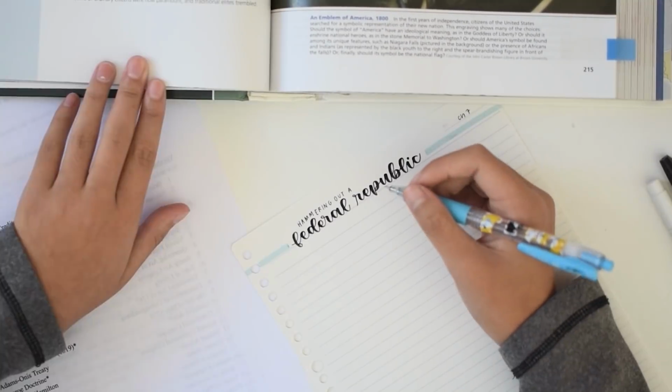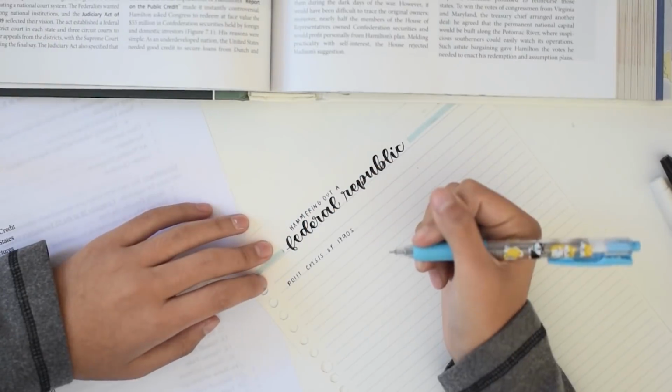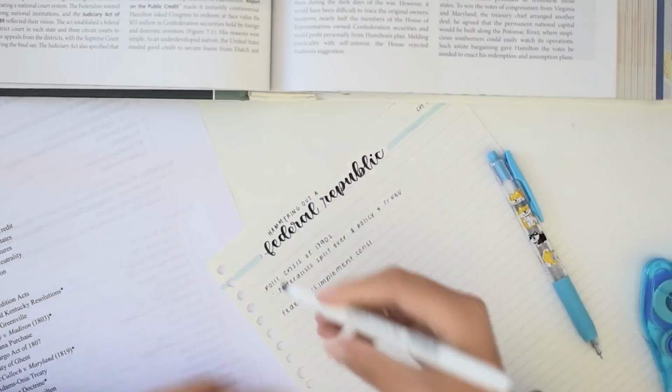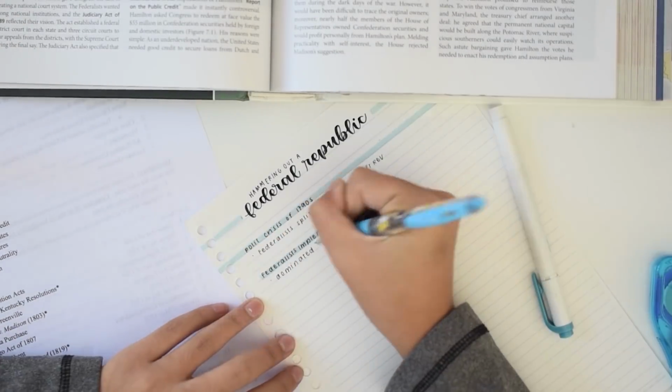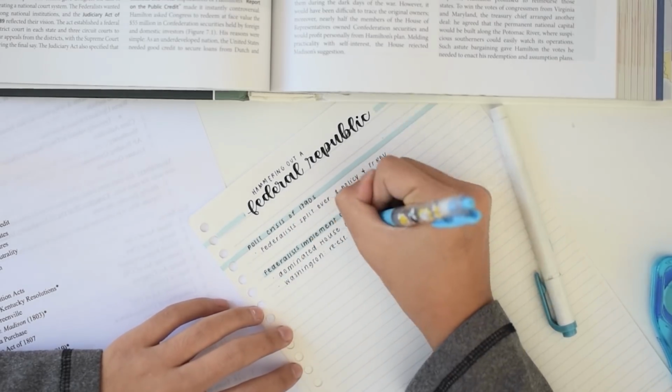In this video, I'm going to be taking notes for a chapter of AP US History from my textbook. I started off by making the header for the chapter, which is just the title of the chapter, and now I'm going to be taking notes, obviously.